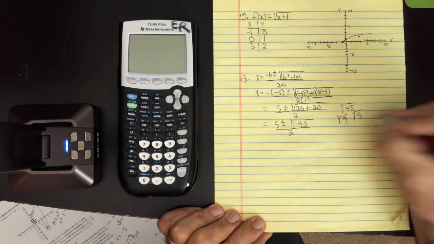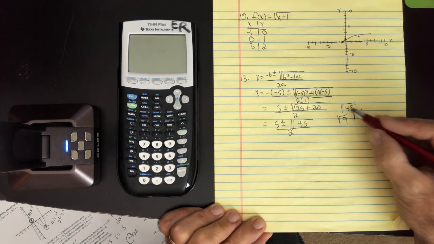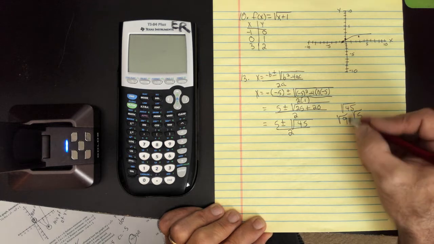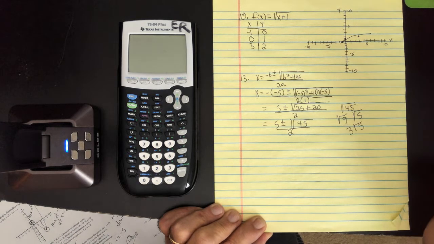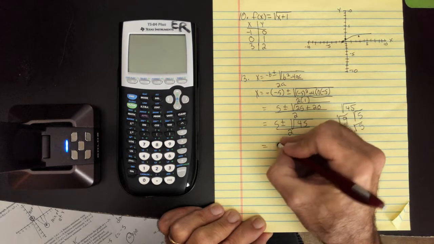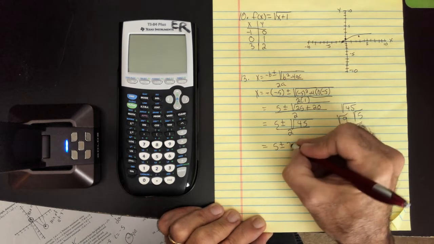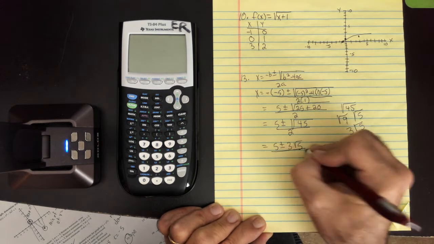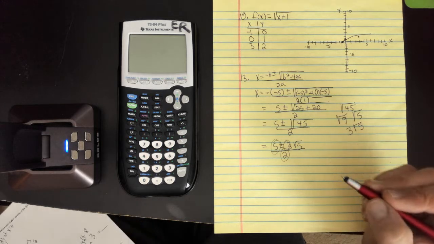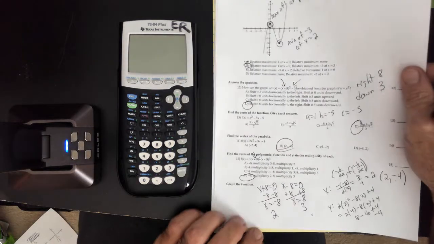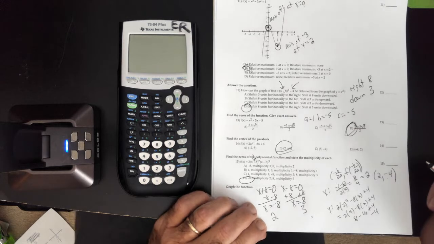So this would make that a 5. Underneath, they still equal 45. But now we can do what? Square root of 9 is 3, so this would break down to a 3 square root of 5. So that gives me 5 plus or minus 3 square root of 5 over 2. And now, since the outside numbers don't reduce, my answer does not reduce any further, and I get D.